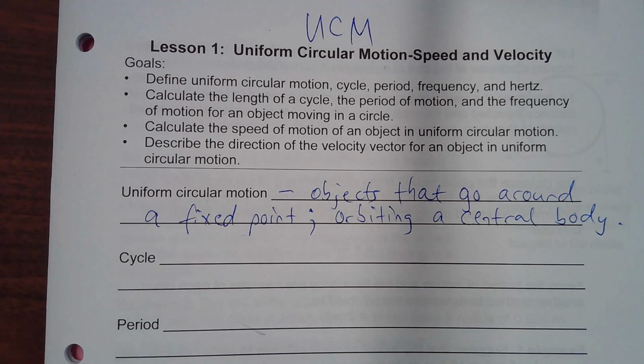Also, an example of UCM is getting something on a string. I just cut this one here. I could also be a fixed point. I can have a pendulum. A pendulum is just a string with a mass that is hanging. So this is also an example of uniform circular motion.